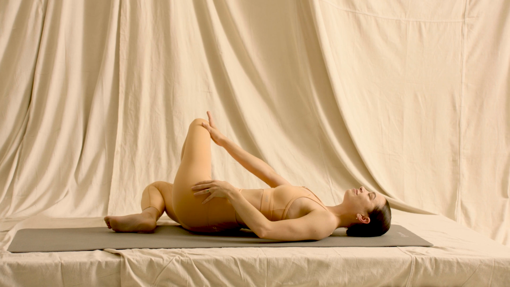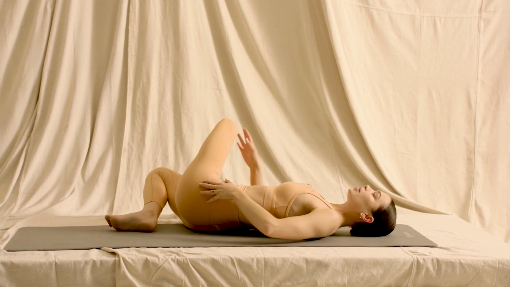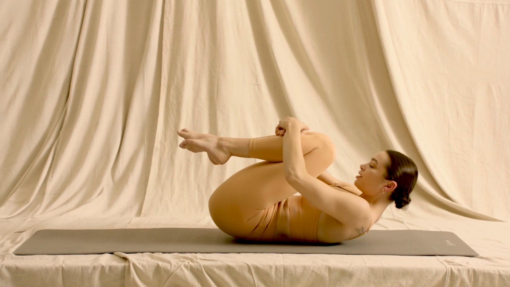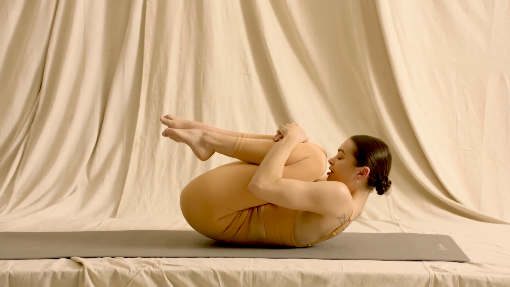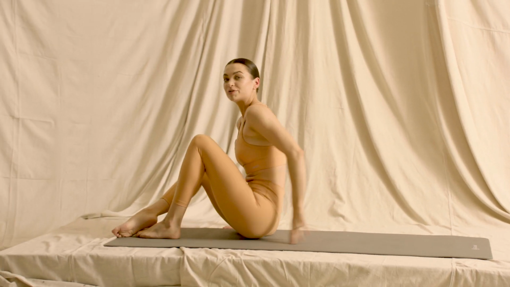Take a breath here. And as you exhale, relax, pulling your knees back to neutral. Cuddle them into your chest. Take a big breath in. And as you exhale, roll on up. And let's come into a 90-90.